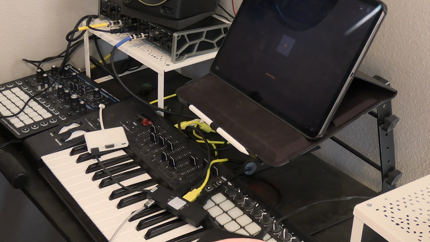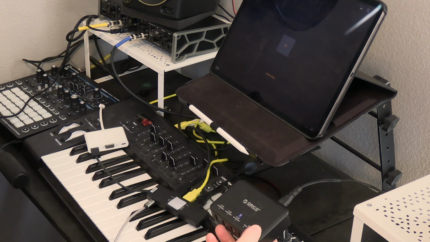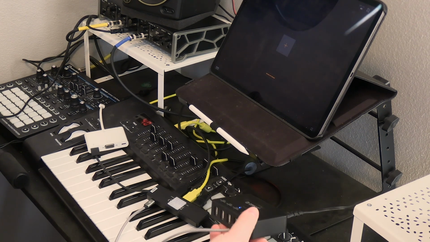So the most important thing we need is power. Of course, we've got to be able to power all of these handy devices and power the iPad so that it doesn't die in the middle of recording or our live session or whatever we're doing. So this is an Orico multi-charger here.